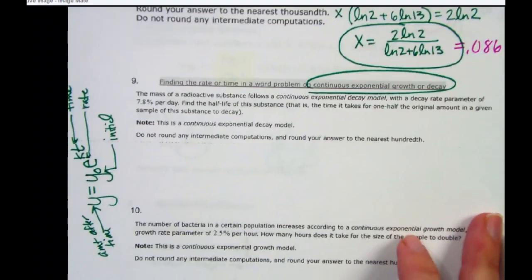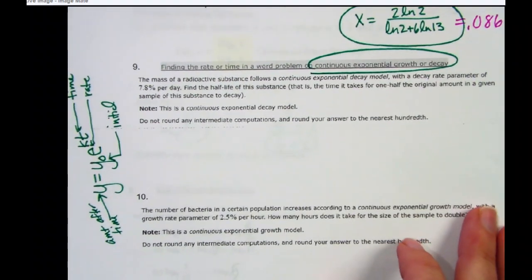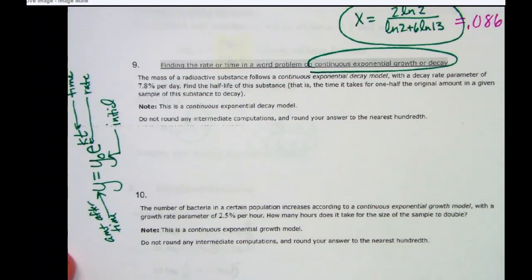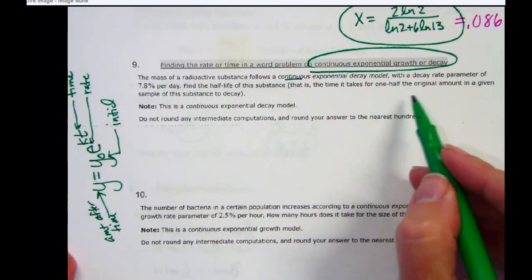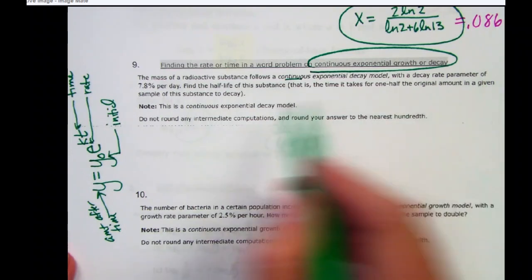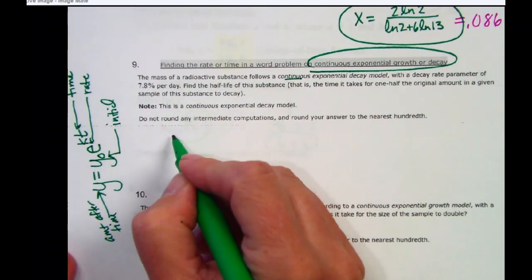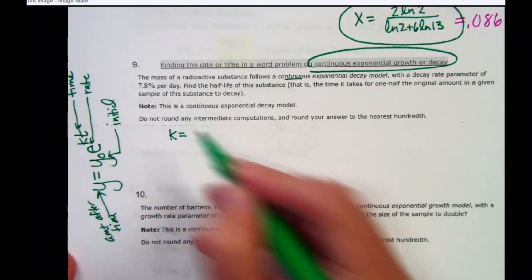Okay, on this one, it says the mass of a radioactive substance follows a continuous exponential decay model with a decay rate parameter of 7.8%. So what is my K?